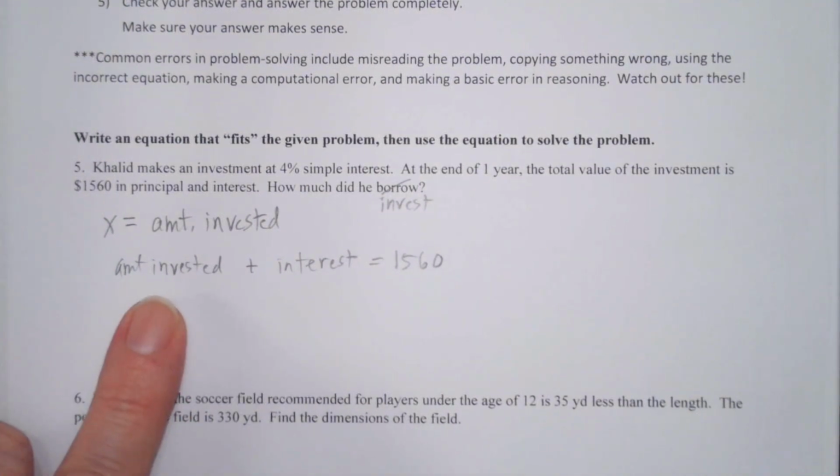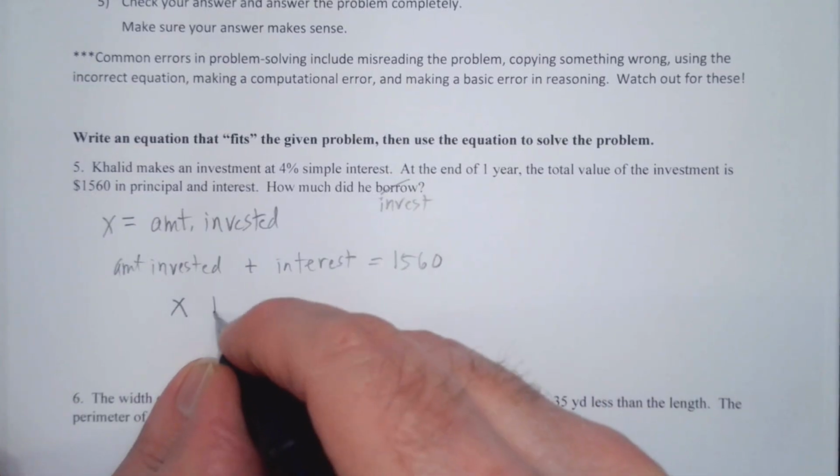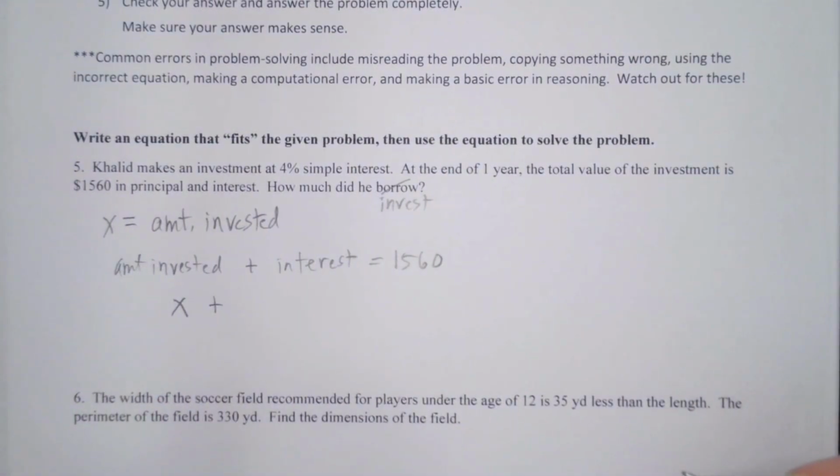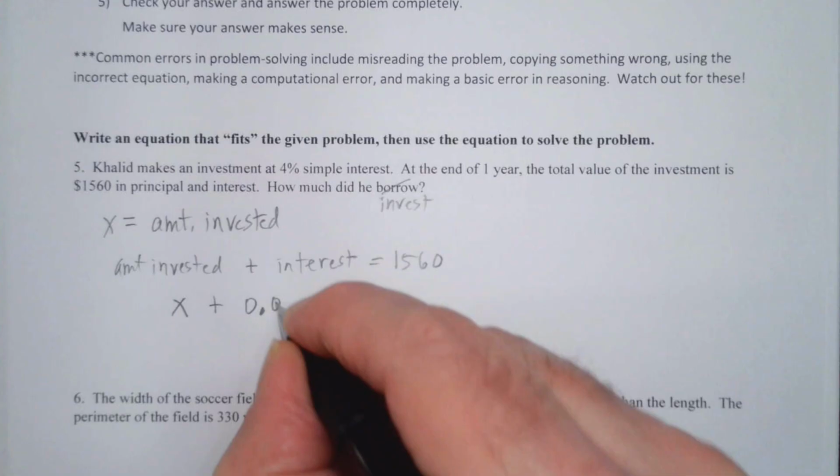So how much was invested? That's what we don't know, that's X. Our interest, well, we're getting 4% interest. It's 4% of what? Well, it's got to be 4% of what we invested.